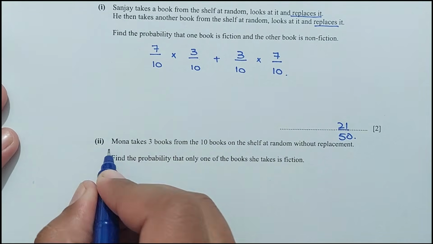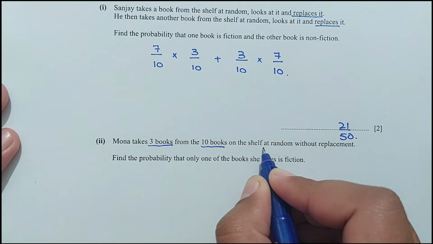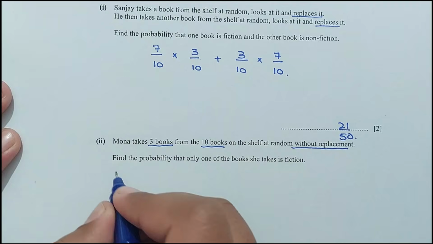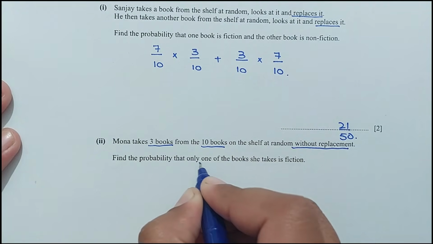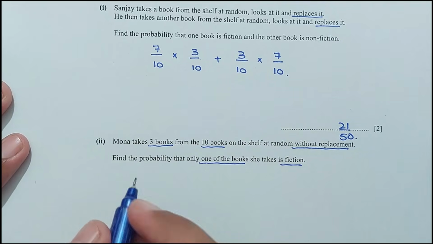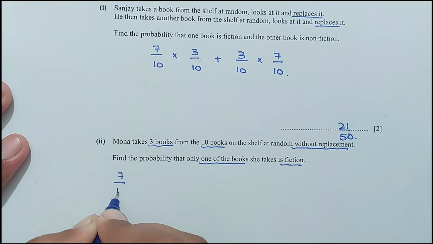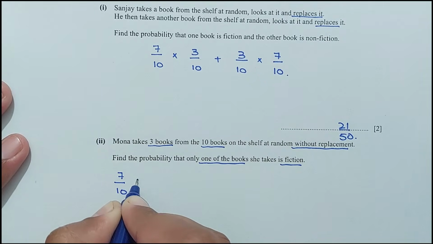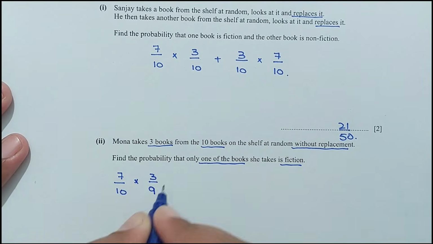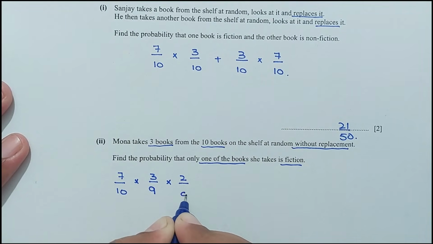Now for the second part, Mona takes 3 books from the 10 books on this shelf at random without replacement, right? Find the probability that only one of the books she takes is fiction. So let's say the first book is fiction, that is 7 out of 10 books. The other book is non-fiction, which is 3, and the remaining are 9 because without replacement. And the third book is also non-fiction, which is 2, and the remaining are 8.